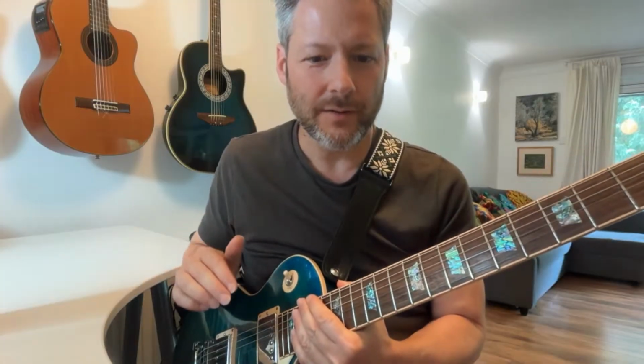Three different ways to start creating a guitar composition. Two are common ways, and one is less so. I'm going to start by explaining a bit. There are many ways to start creating a guitar piece or music for that matter.